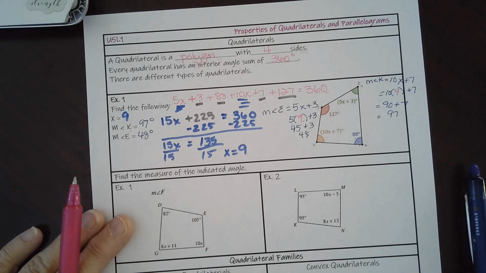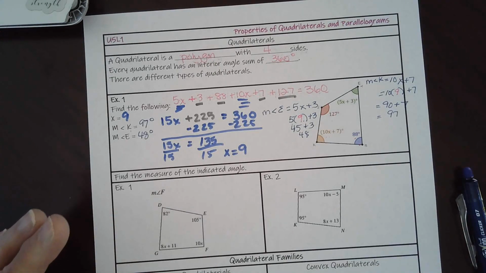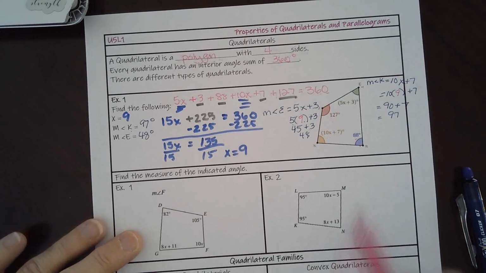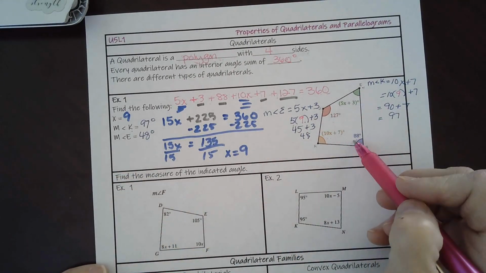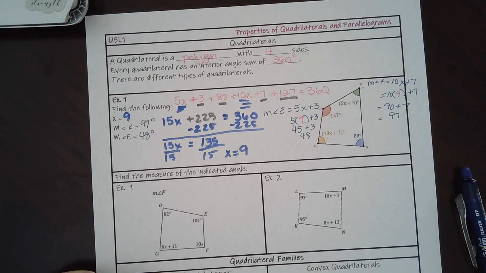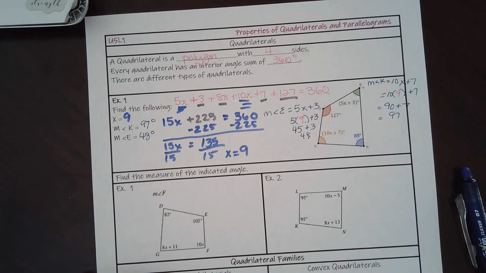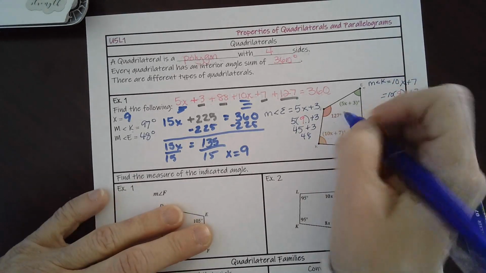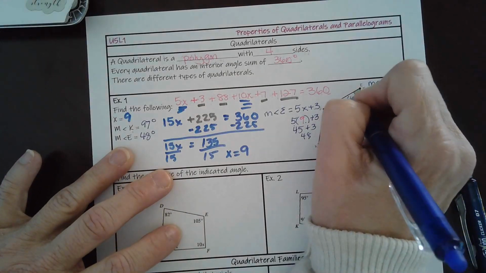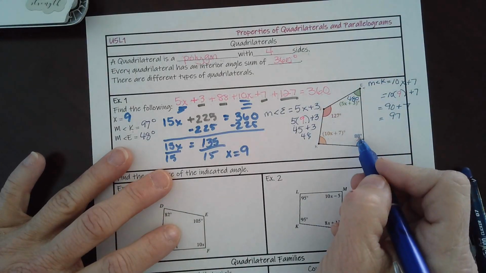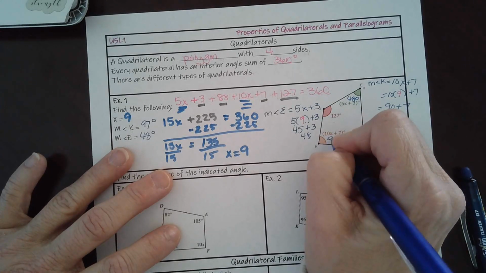So how could I check to make sure that my values are correct? I could add the 4 angles together. The angle measures are, let me put those up here: 127, the measure of angle E is 48, that's 88, and this one is going to be 97.